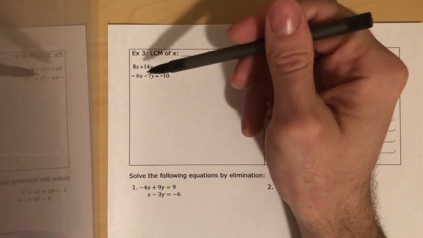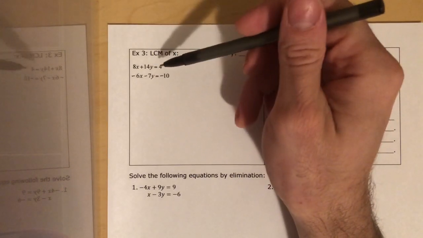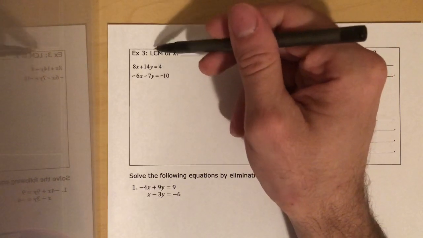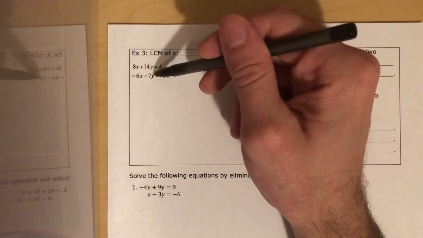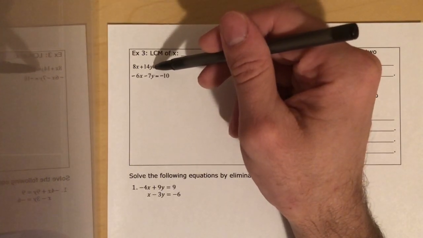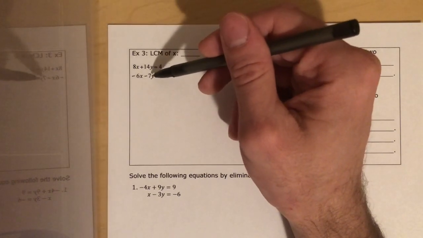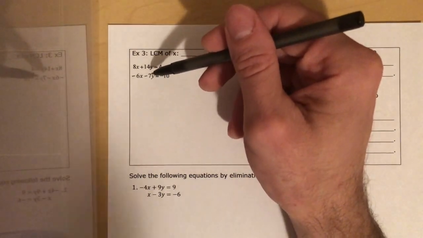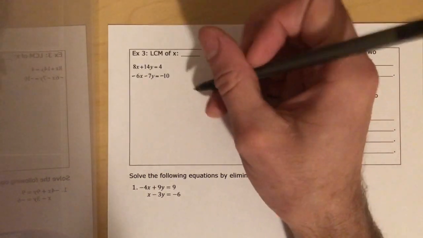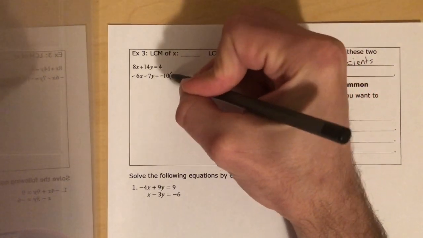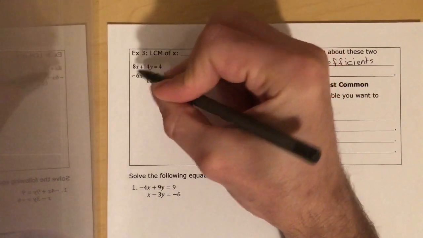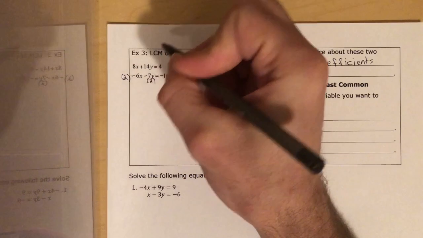So the easiest way to do this particular problem is if we look at the y's, there's something we can multiply the bottom equation by to make the coefficient the same and opposite. So think to yourself, what can we multiply -7 by to make it the same as 14? So you probably thought to yourself, oh, just 2. So we have to multiply everything in the bottom equation by 2. And I like to write it next to every number so that I don't forget to multiply something.